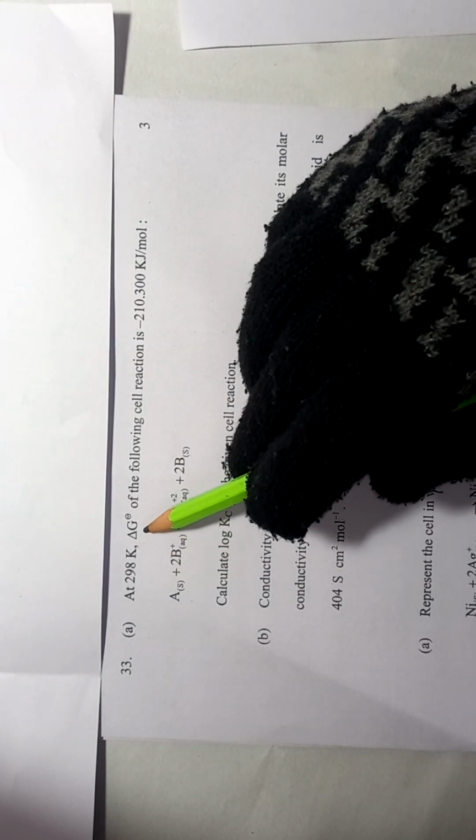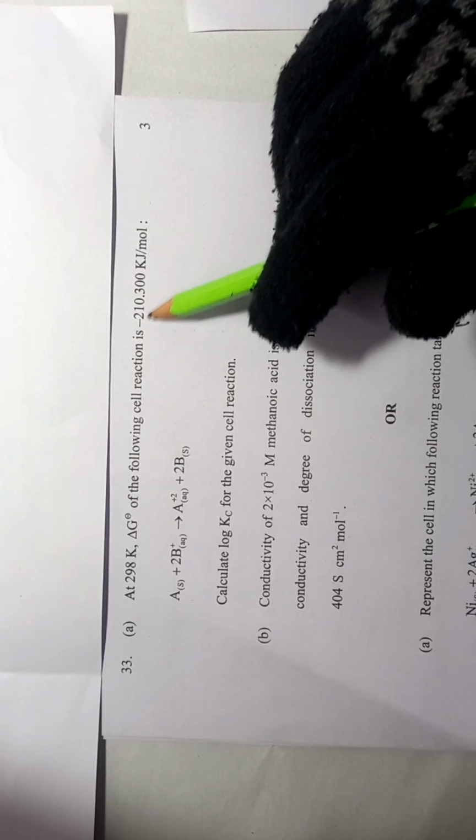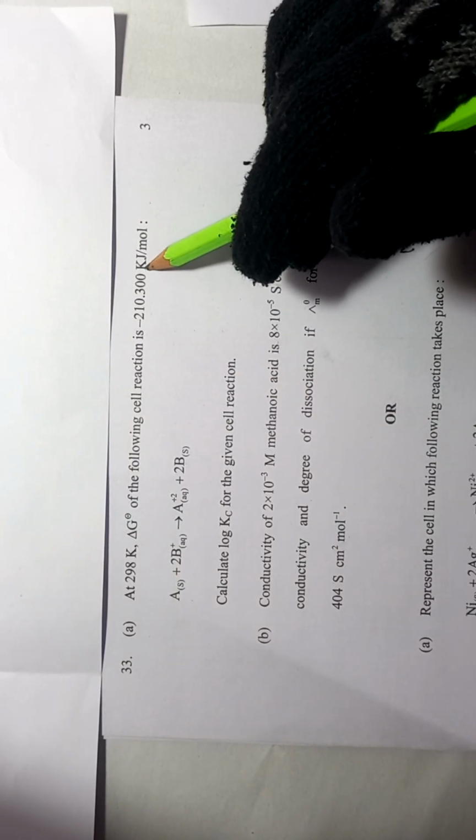Now next question, students. At 298 Kelvin, delta G naught of the following cell reaction is this one, kilojoule per mole.